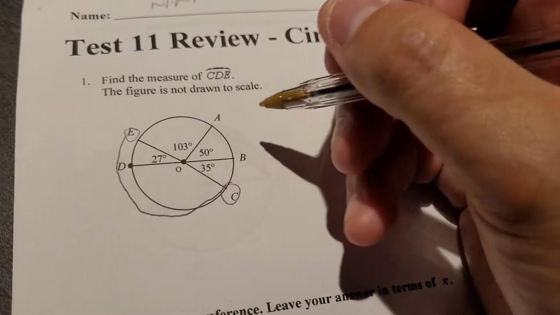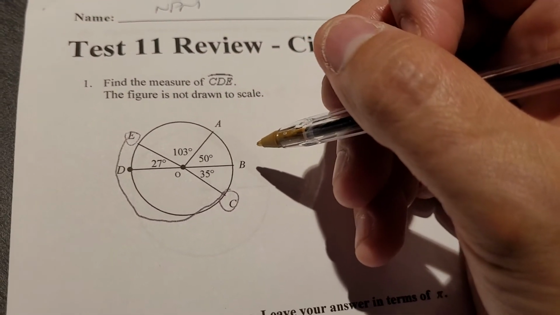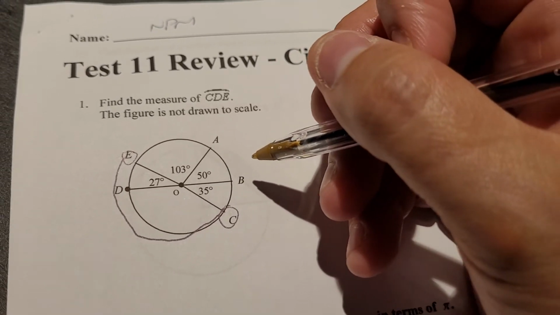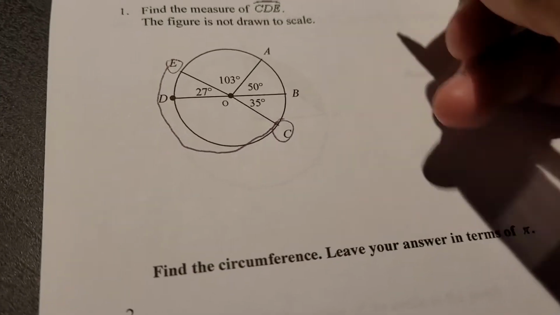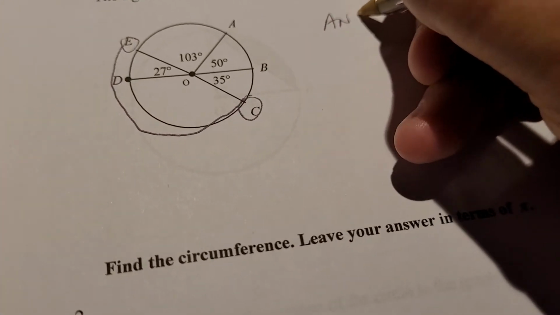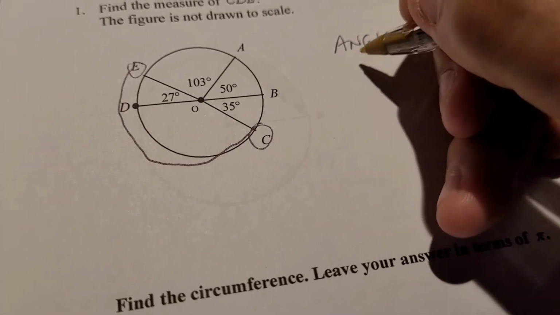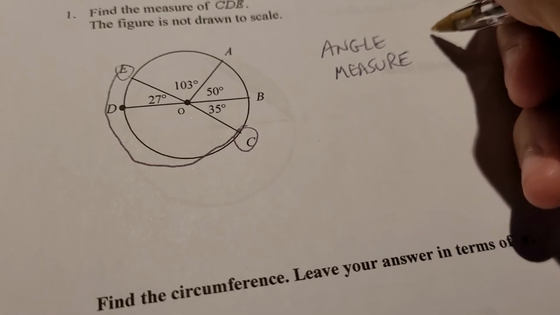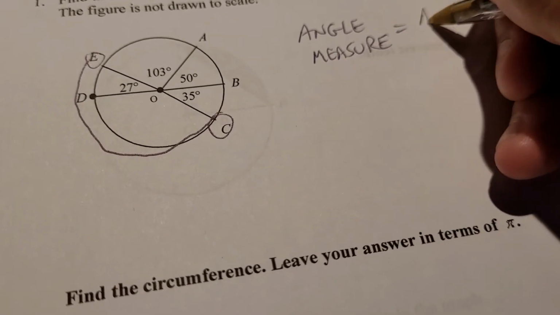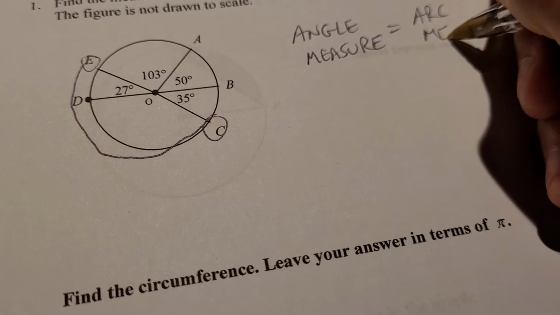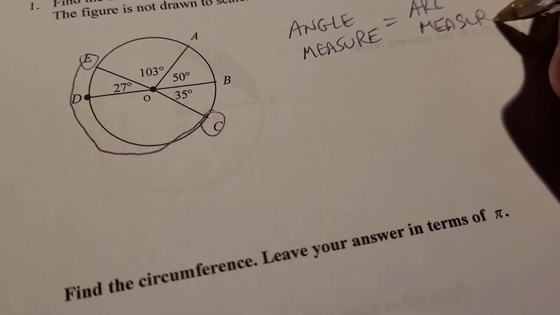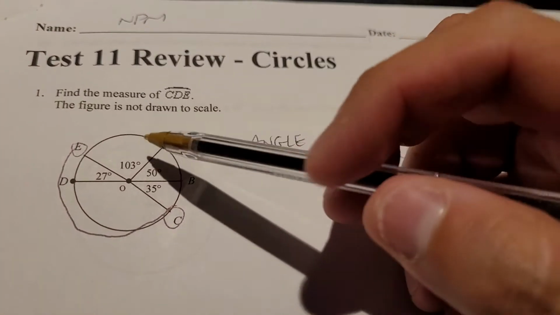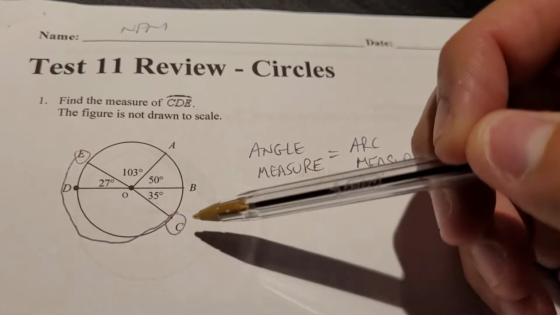Well, how are we going to do that? First of all, we are not given any information about the radius or the diameter or anything like that. What we have to do is use the fact that angle measure is equal to arc measure. This will make more sense in a second. And this is what we're being asked to find here. We want this arc measure, all this over here.